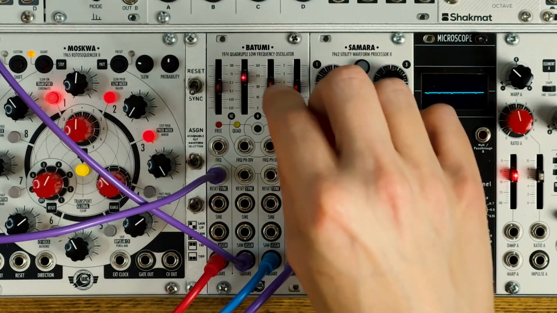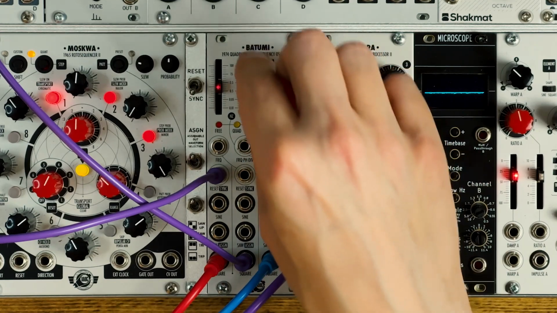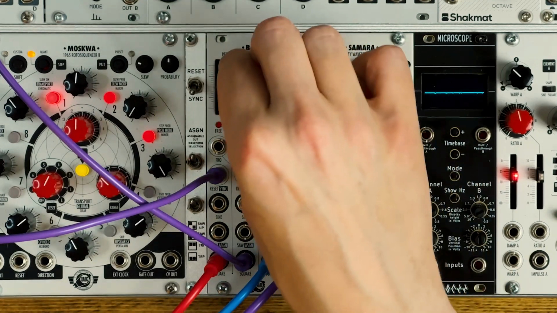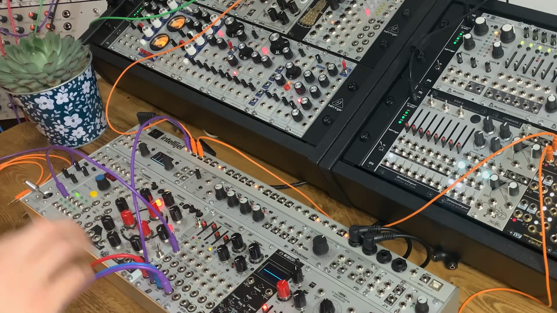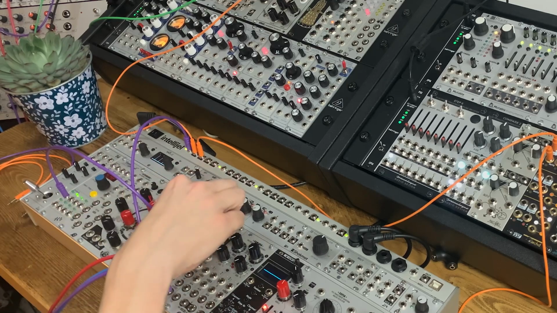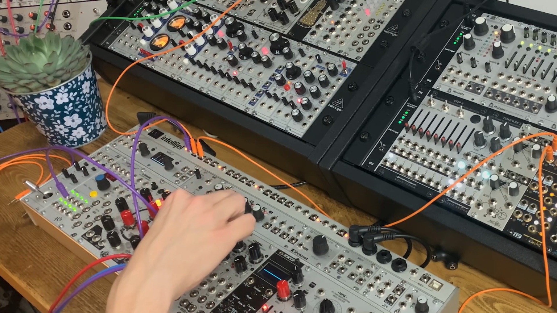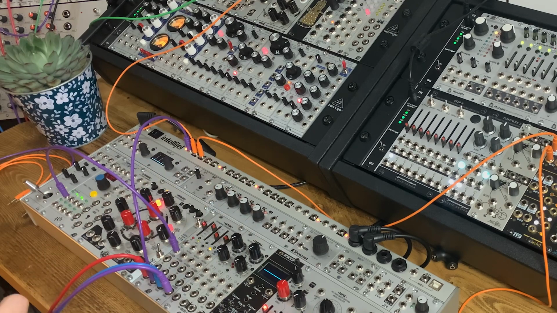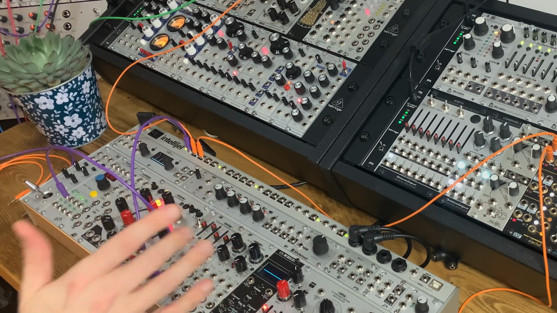And you can sort of dial in a kind of shuffle of your choosing, which is quite nice. You could maybe combine these into a clock, which you could then use to drive another rhythm pattern if you dial in a feel that you like. But as always, it's fun to modulate these things.